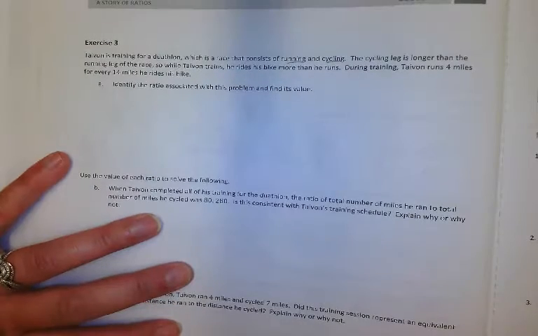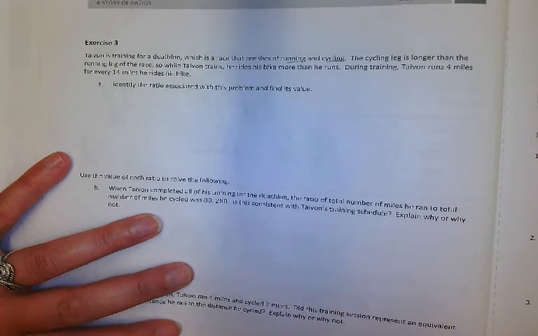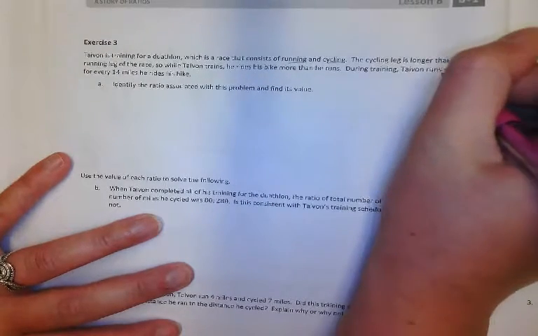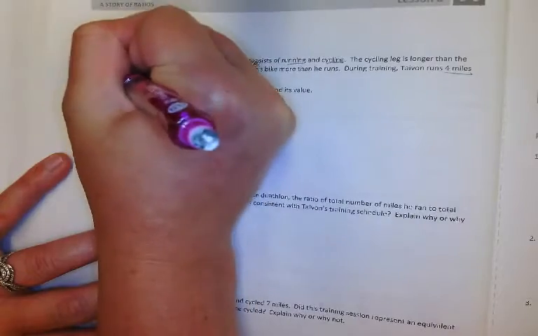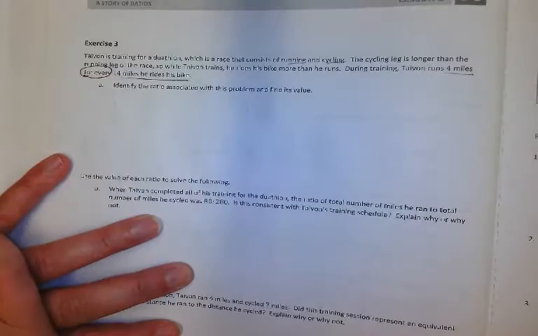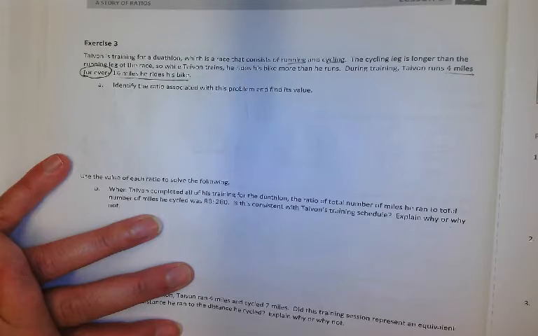Now I know. The cycling leg is longer than the running leg. As in, when we say leg, we mean that they cycle for a longer distance than what they run. So while Tavon trains, he rides his bike more than he runs. During training, Tavon runs 4 miles for every, which is a key word, 14 miles he rides his bike. Identify the ratio associated with the problem and find its value.